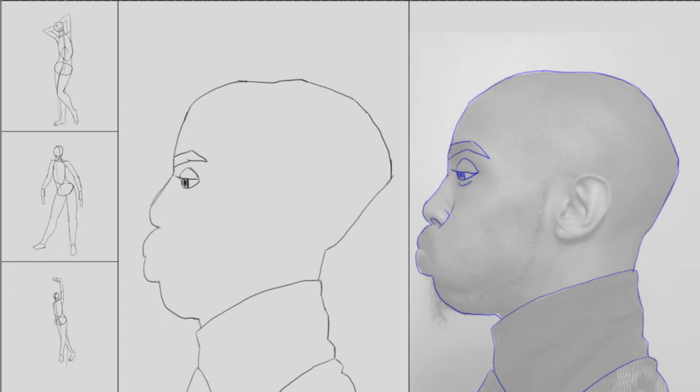Oop, forgot to switch the colors. Going from right here-ish to right here. Got the swish.